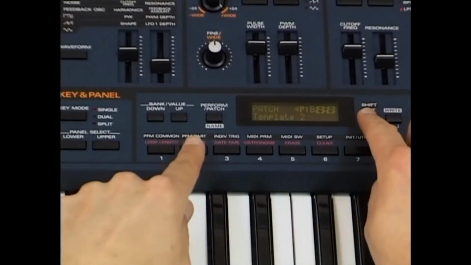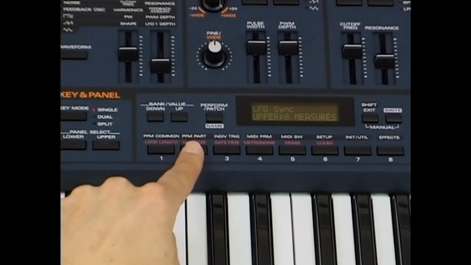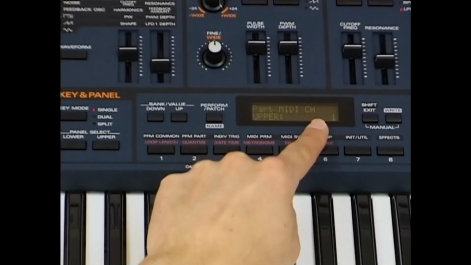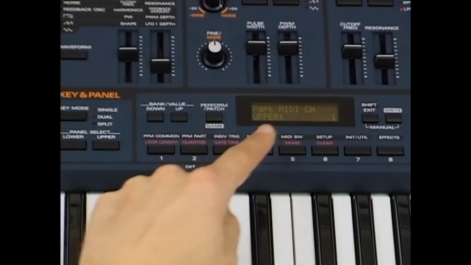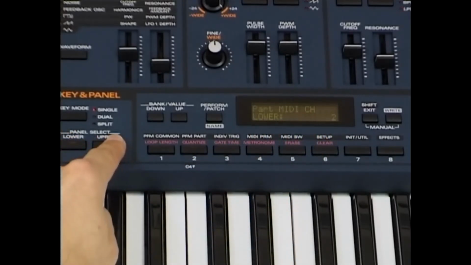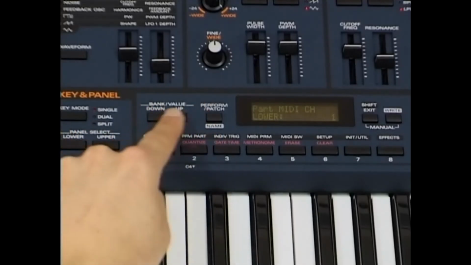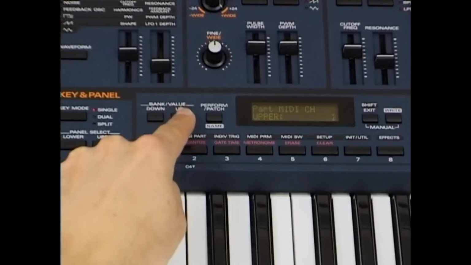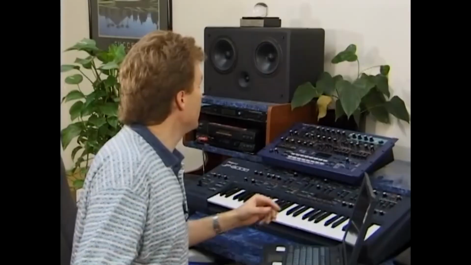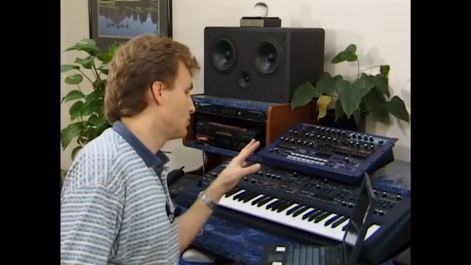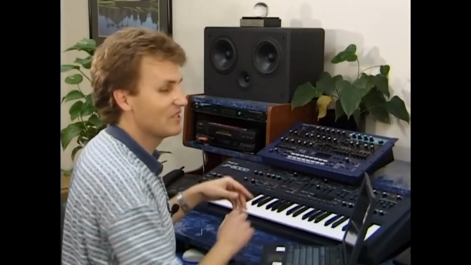Under Shift and number 2 here, our performance part, go through until we see part MIDI channel. From here we can set the MIDI channel for each of the two parts, the lower and the upper. Let's select lower and put this on MIDI channel 1 and upper on MIDI channel 2. So then if we are in dual or split mode, we can have our sequencer play back two independent parts. You have two synths in one.